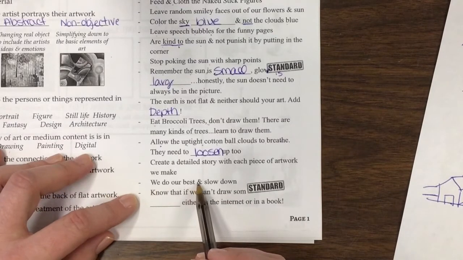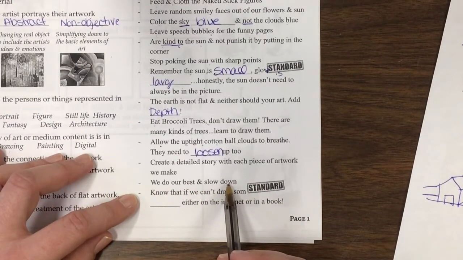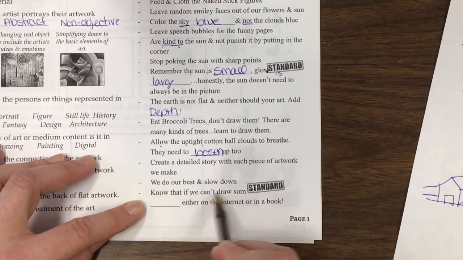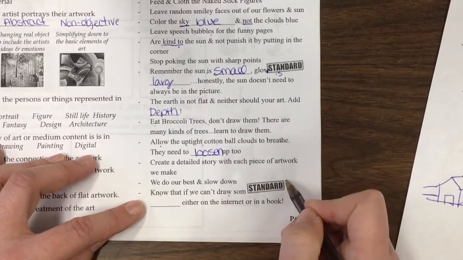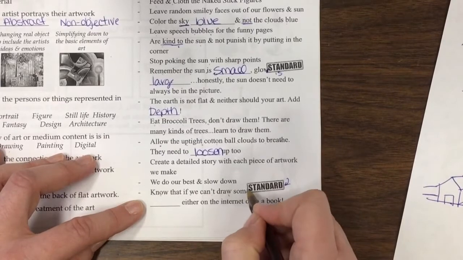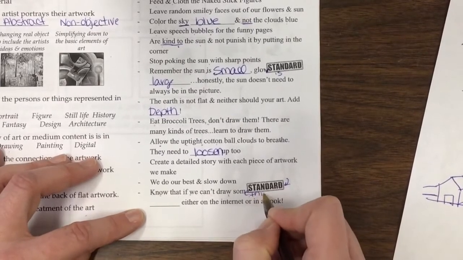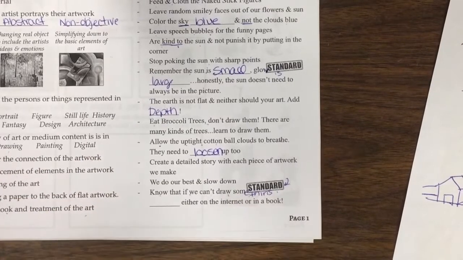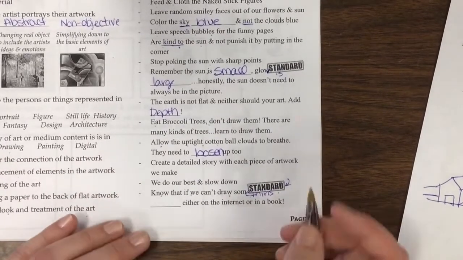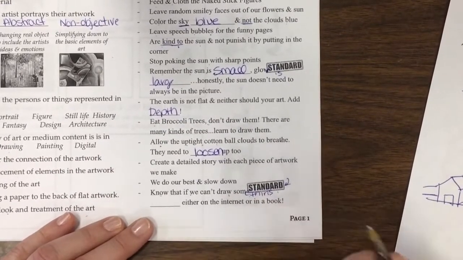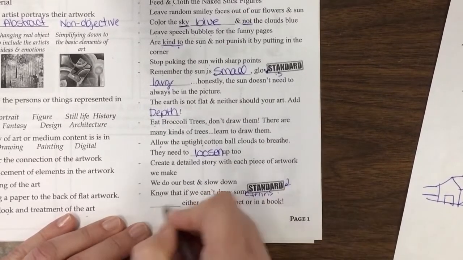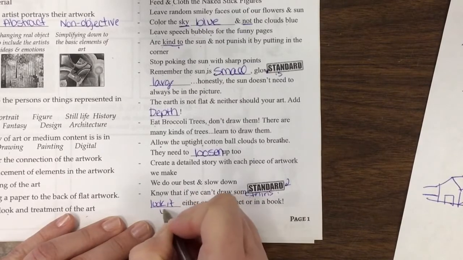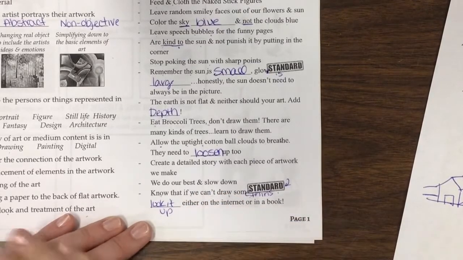We do our best and we slow down. Don't rush. Know that if we can't draw something, look it up, either on the internet or in a book.